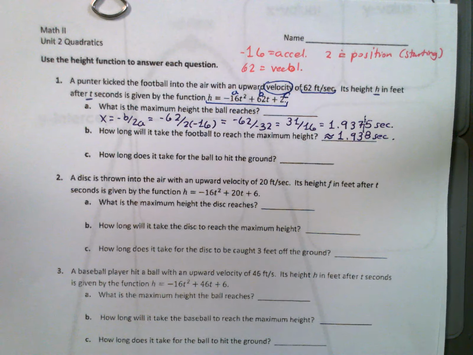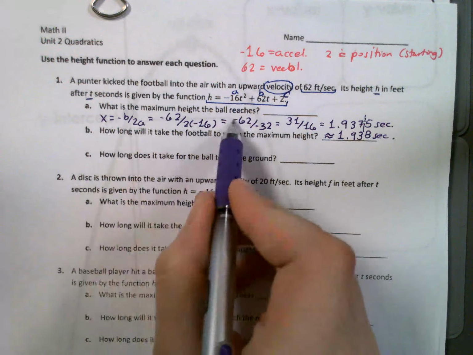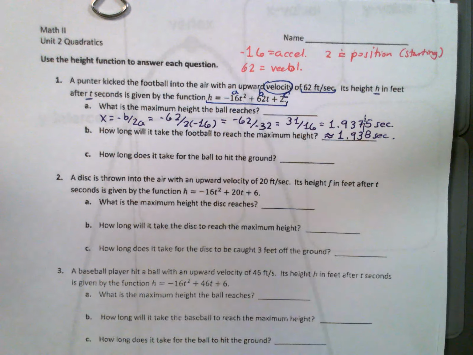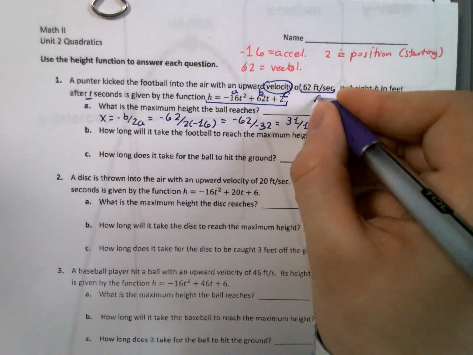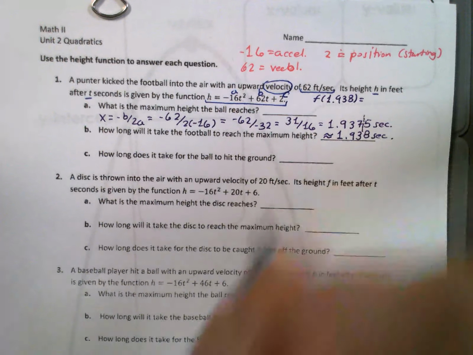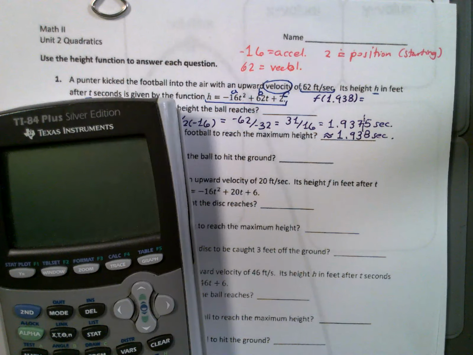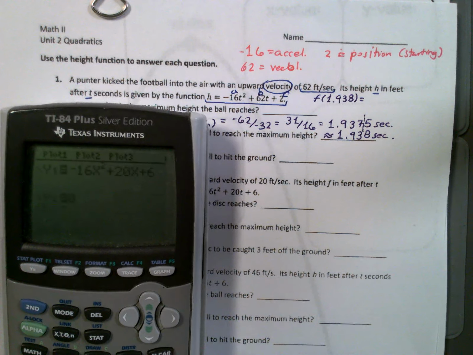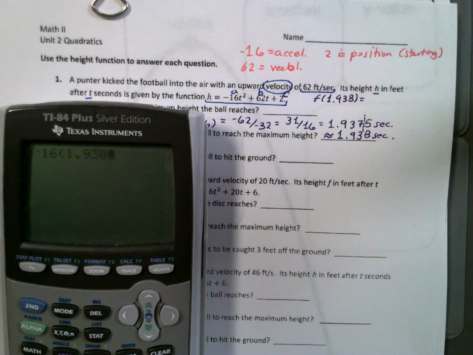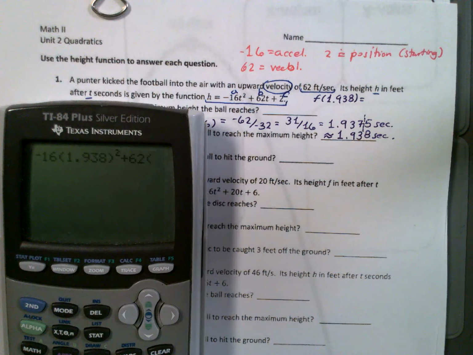Now, the next thing is we need to find out what the maximum height of the ball is. All we got to do is take this number and plug it into this equation. So what we're basically asking is, what is f of 1.938 equal to? Well, we break out our handy-dandy calculator. Negative 16 parentheses 1.938 close quantity squared. So you're basically plugging in the equation.